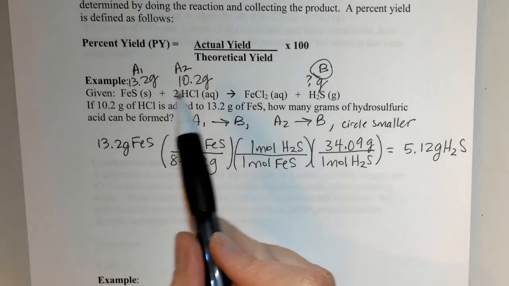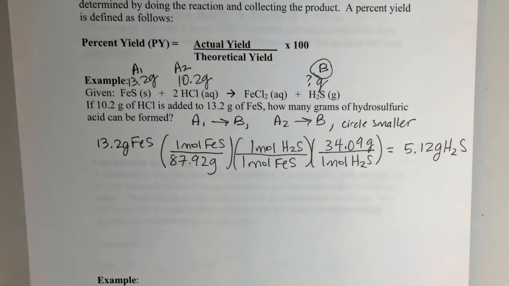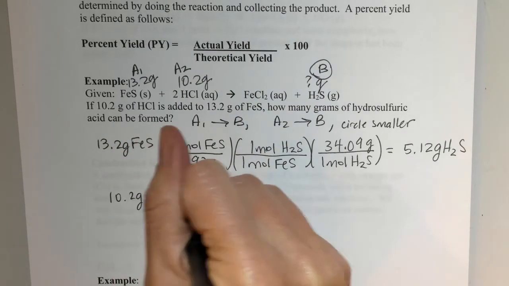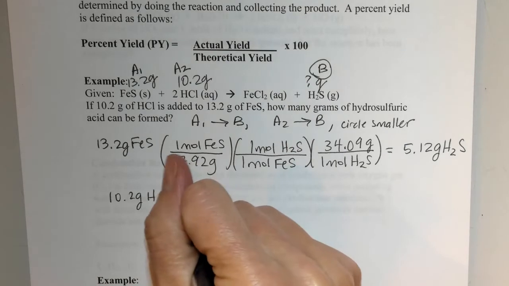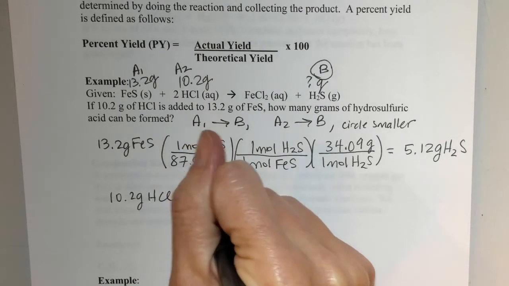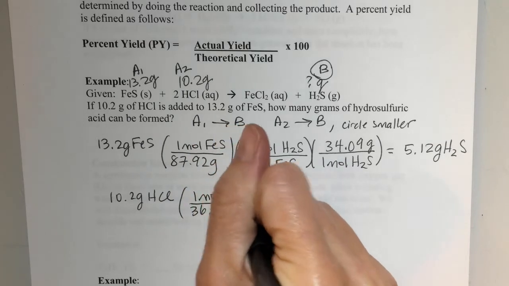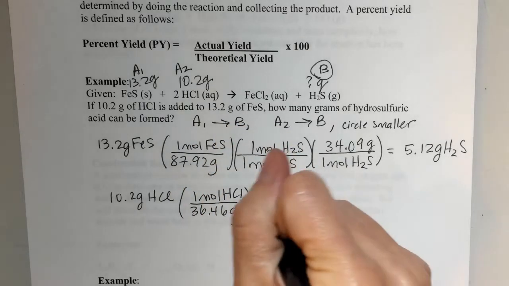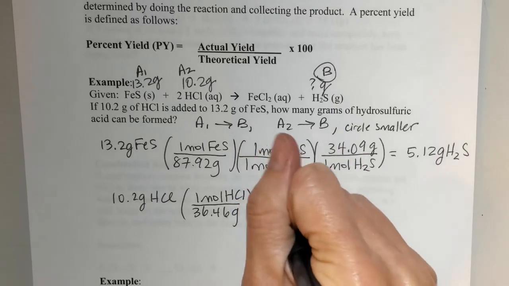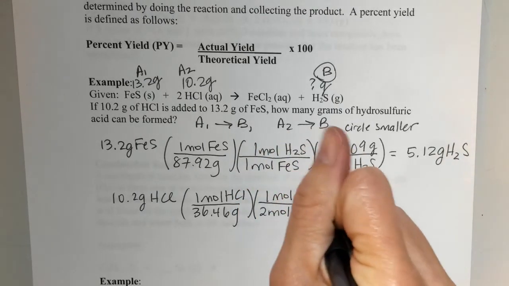Now that calculation assumes that I have plenty of hydrogen from the HCl to make that H2S, and I don't have plenty, I have a specific amount. So now I start over with my 10.2 grams of HCl, going to moles first, molar mass 36.46 from the periodic table. Always the center point, the mole to mole ratio, in this case for every 2 moles of HCl, I make 1 mole of H2S.